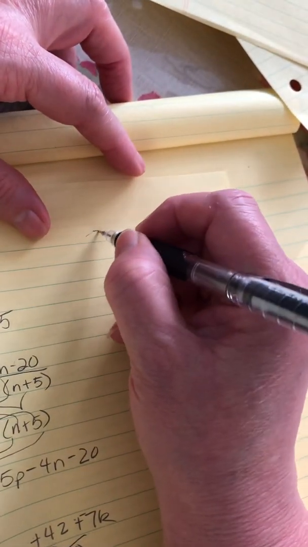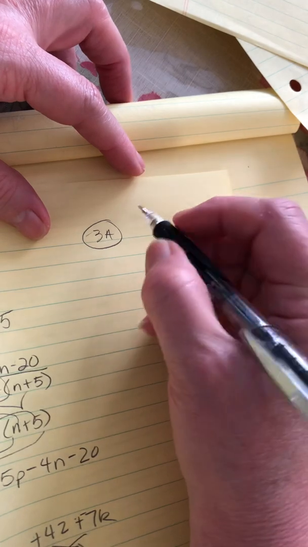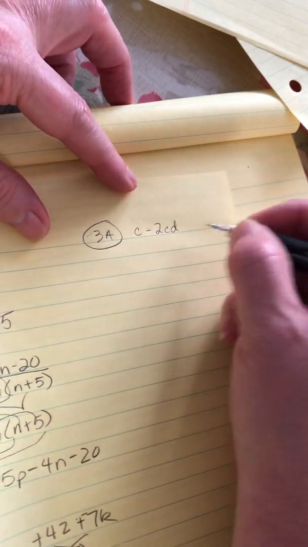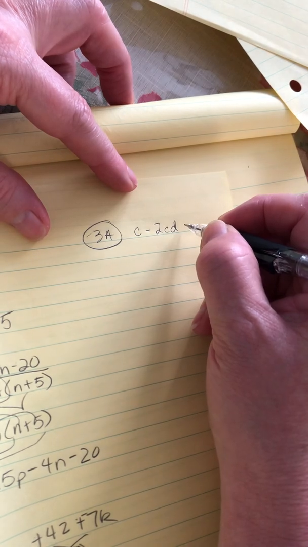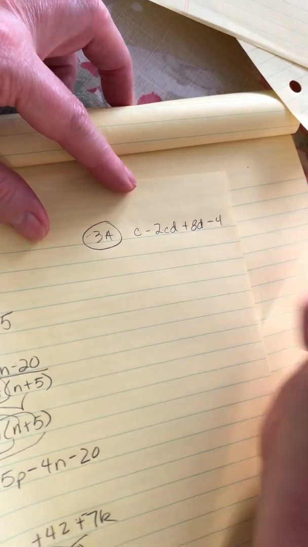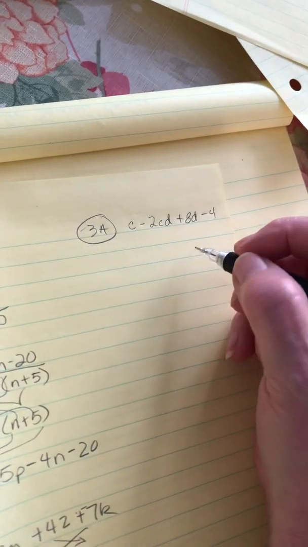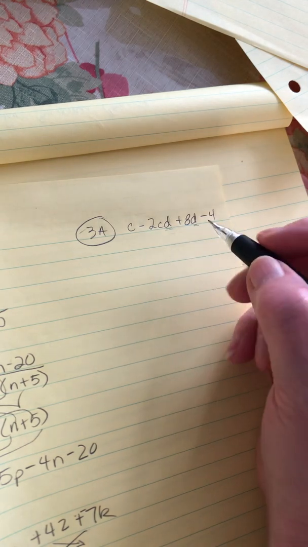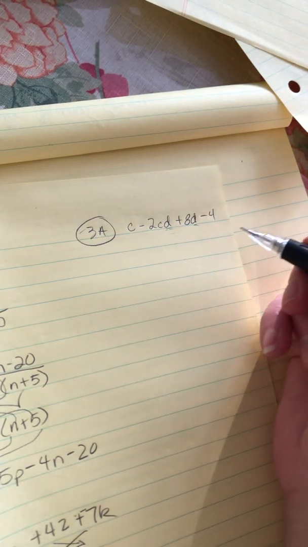Guided practice 3A says c minus 2cd plus 8d minus 4. Now, you might look at this and say, hey, can I change it so that the d's are together? Sure.